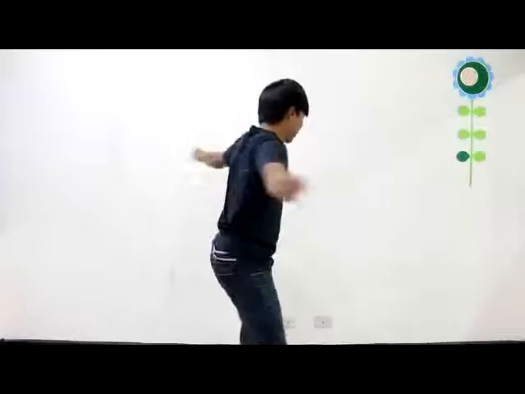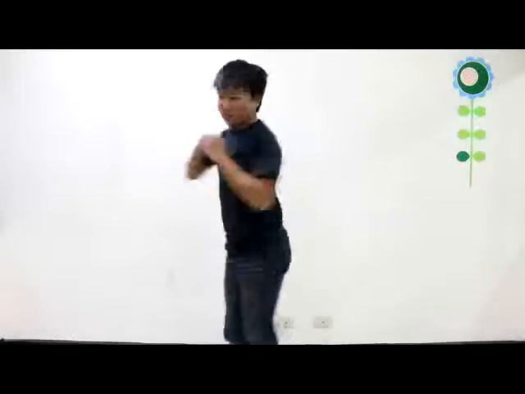Hi, let's do a small experiment. I have been talking about figure skating, so look at me carefully. Do you see? When I close my arms to my body, the rotation speed becomes faster. And if I put my arms out from my body, then the speed slows down.